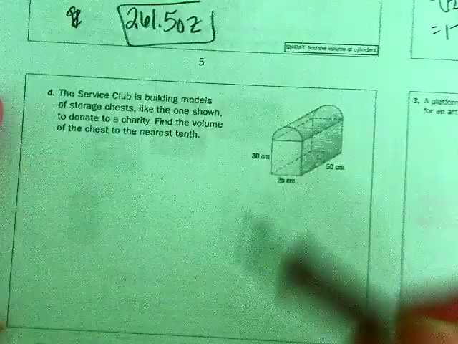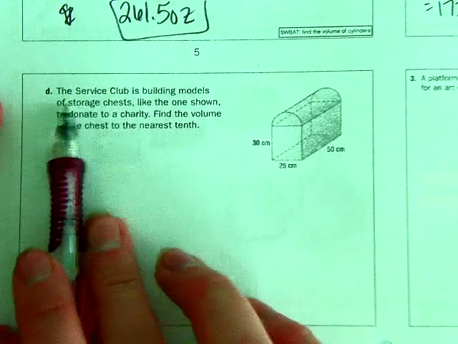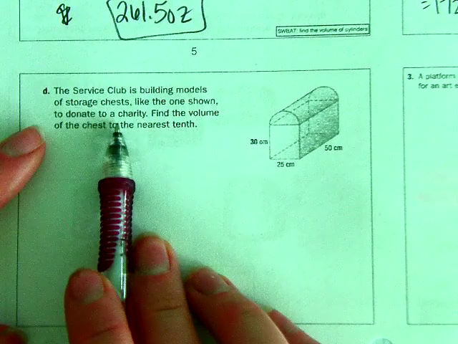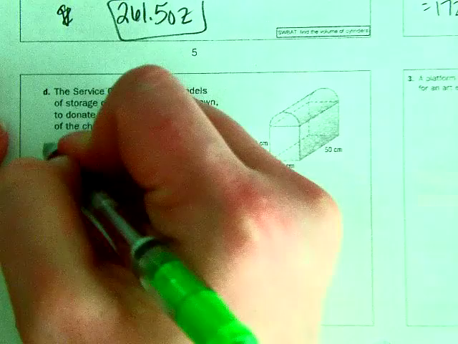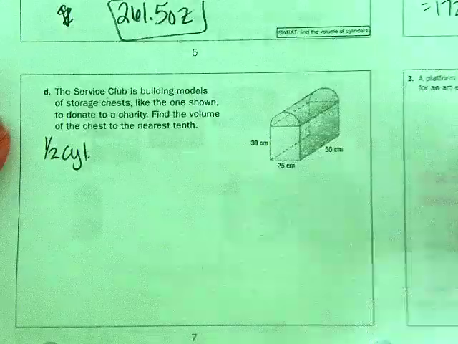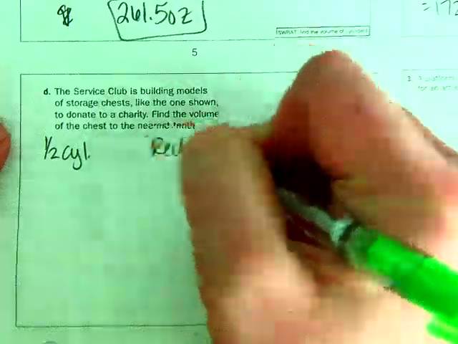So here we have two shapes. The Service Club is making storage chests like the one shown to donate to a charity. Find the volume of the chest to the nearest tenth. So I see a half cylinder up at the top, so I'm going to call that a half cylinder. And I see a rectangular prism at the bottom.